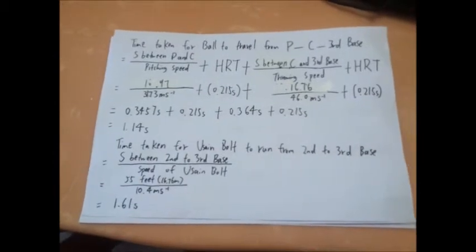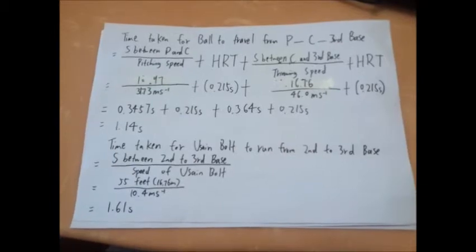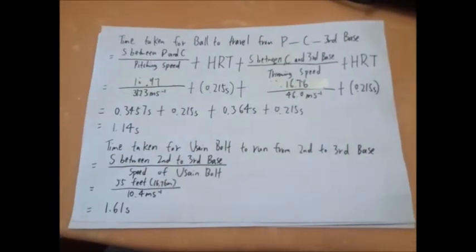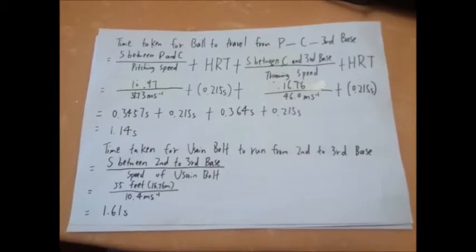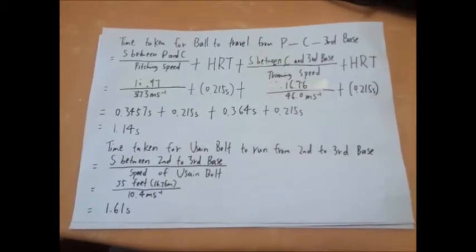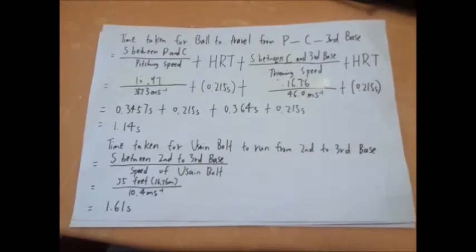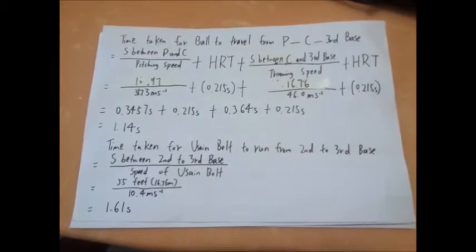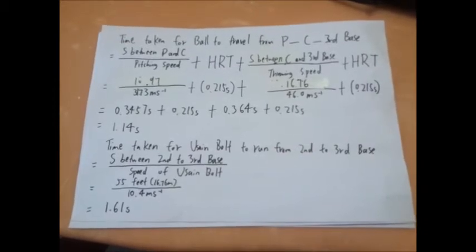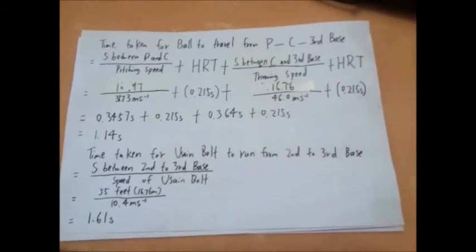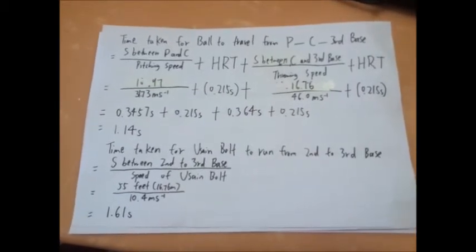To calculate the time taken for the ball to travel from P to C and to third base, we have to find the distance between P and C divided by pitching speed, plus the human reaction time of the catcher, plus the distance between C and third base divided by throwing speed, plus the human reaction time of the fielder. And after calculation, we will get 1.14 seconds.